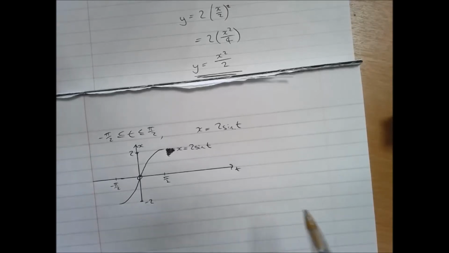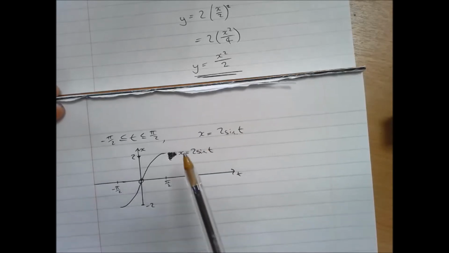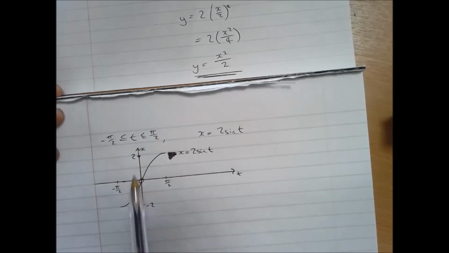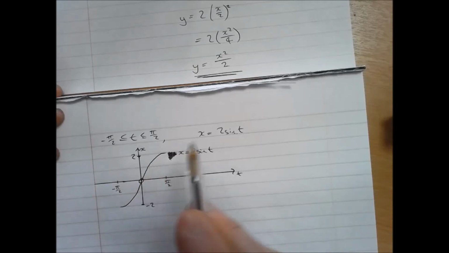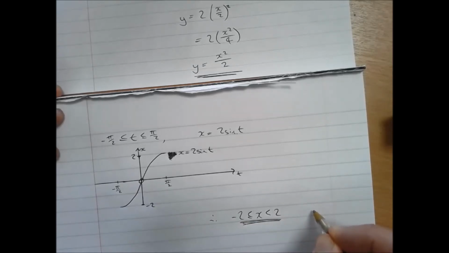A further element of this question was the domain for the Cartesian function. Here we had y equals x squared over 2. The original domain in terms of t was between minus pi over 2 and pi over 2. Now we want a domain for x. I've sketched the graph of x equals 2 sine t, a stretch of 2 in the vertical direction. The horizontal axis is t, from minus pi over 2 to pi over 2, and the vertical axis is x. This is our sine curve between what is normally minus 90 and 90. As you can see, in that range x comes out as minus 2 up to 2, and therefore our new domain is minus 2 to 2, and in terms of the question, k equals 2.